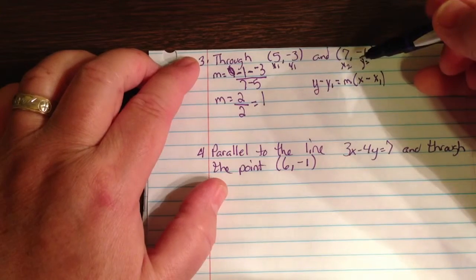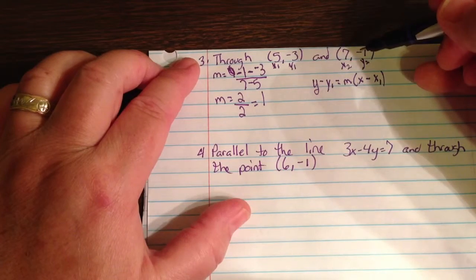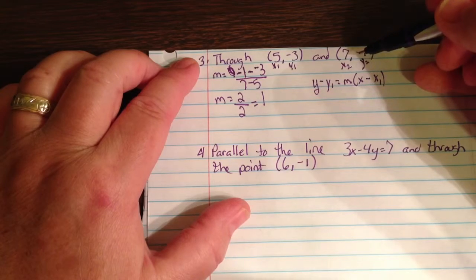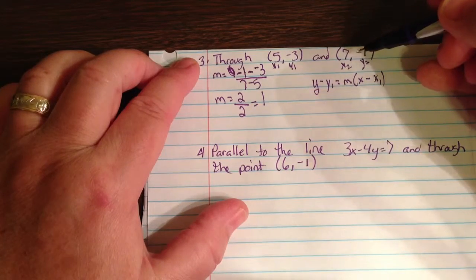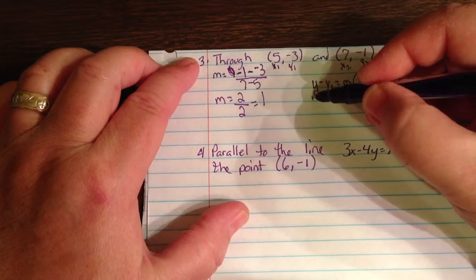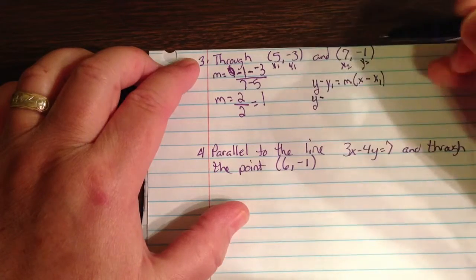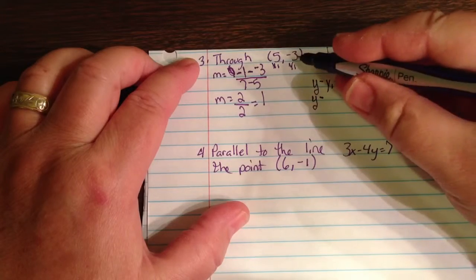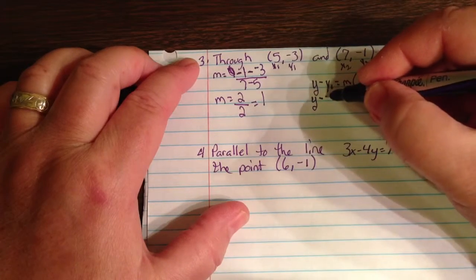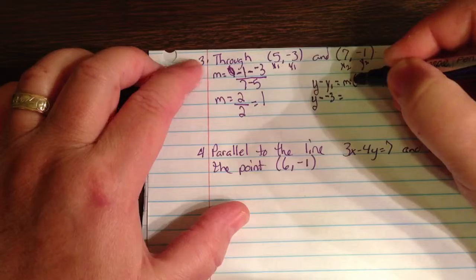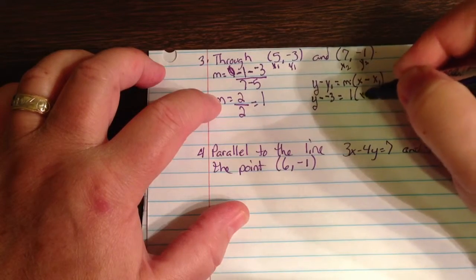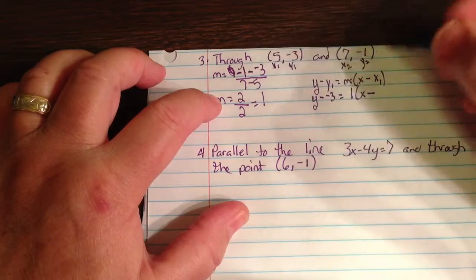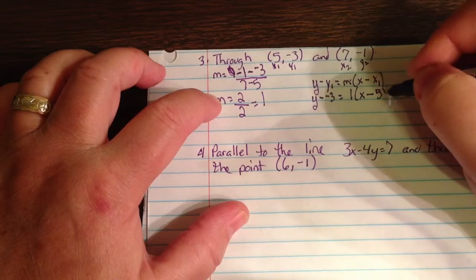Okay, there are other ways to do it. One of the popular ways is to substitute into the slope-intercept form and solve for b. That works too. I'm old school. I like to go this way. So pick either point. I'm going to do the first one because it's the one I labeled y1, just to keep it the same. m was 1, and then x1 was 5.